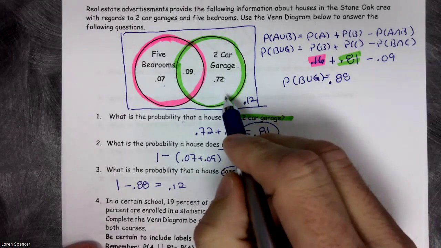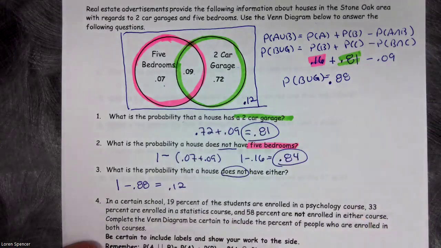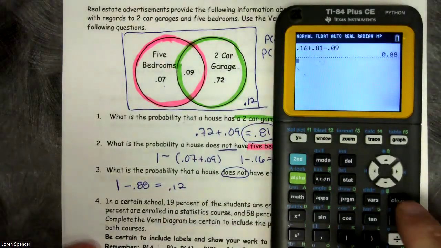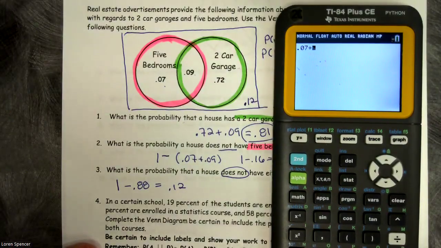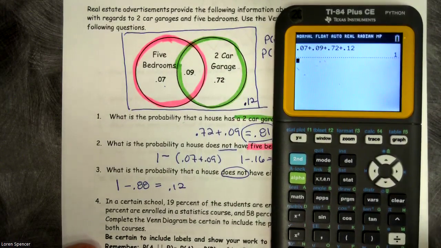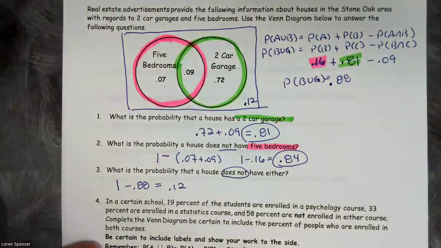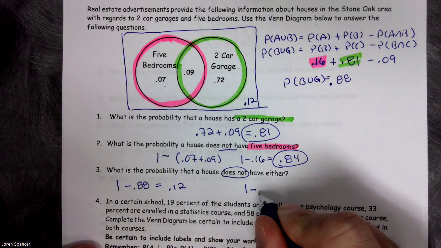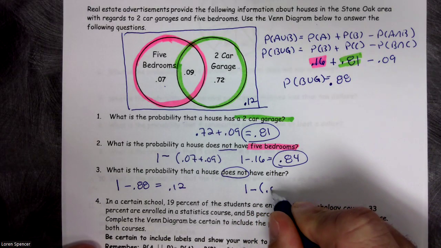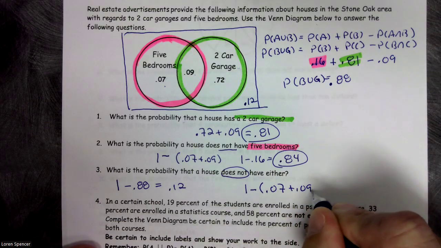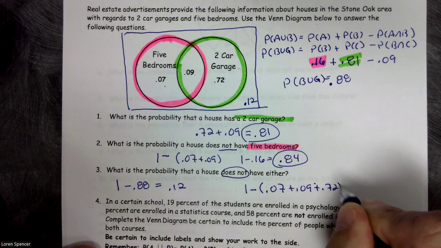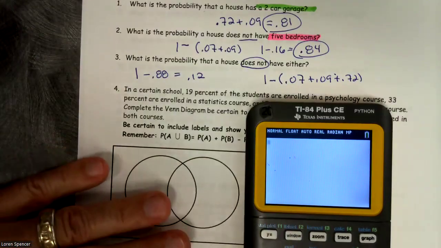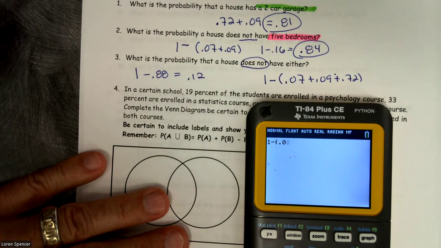So someone's probably going, well, could you have just done this? And the answer is, yeah, you could have gone 1 minus parenthesis 0.07 plus 0.09 plus 0.72. And let's look at that real quickly. If we had done it that way, which is probably easier, 1 minus parenthesis 0.07 plus 0.09 plus 0.72, we get exactly the same answer. All right? So the probability of neither is 1 minus the probability of the or. So anyway, that's the way you can approach that problem, two different ways.